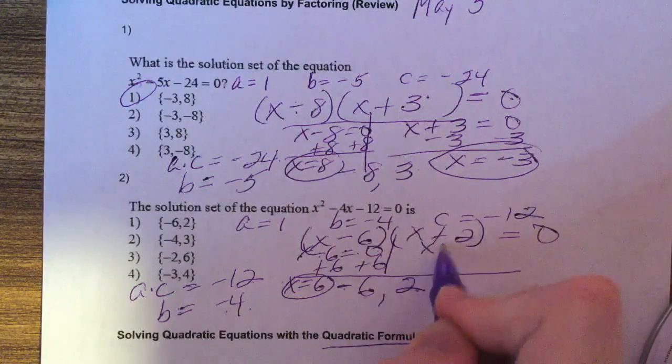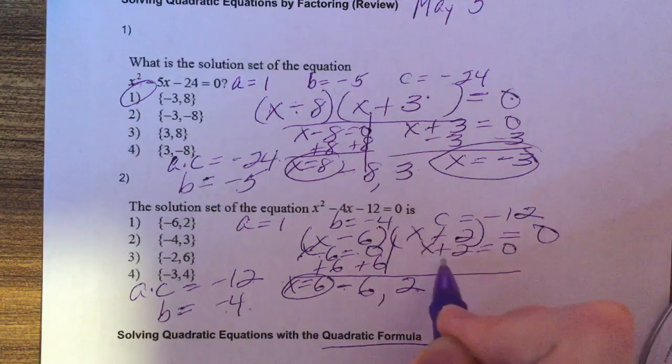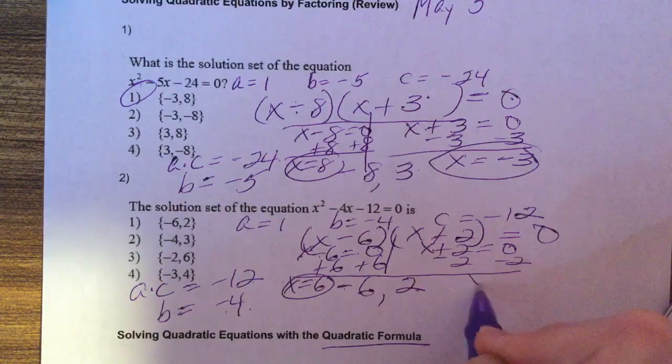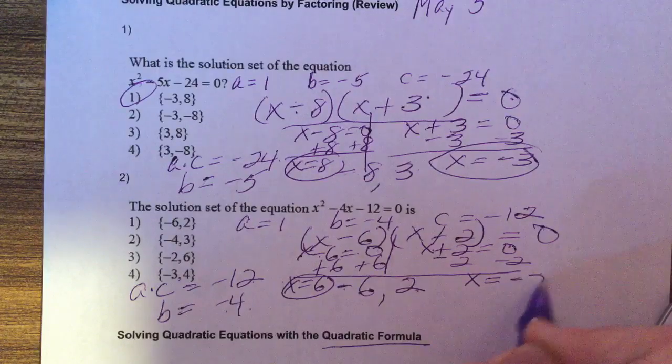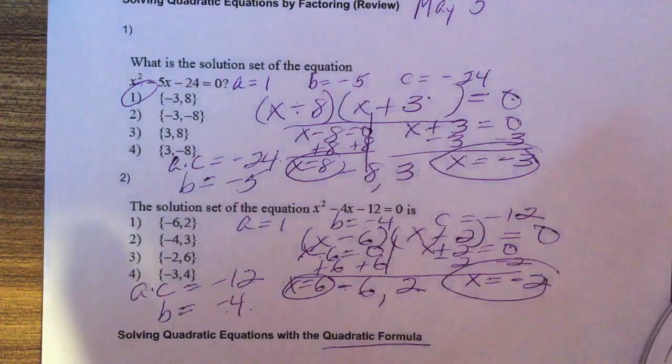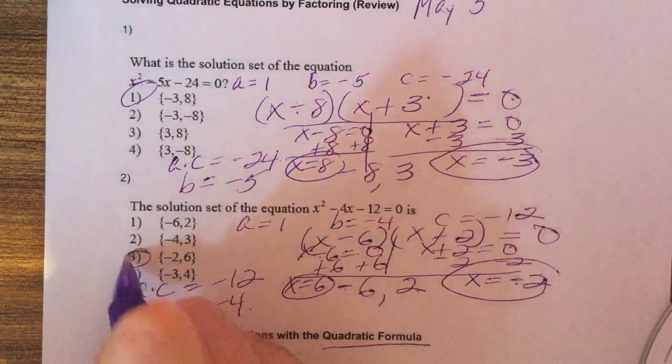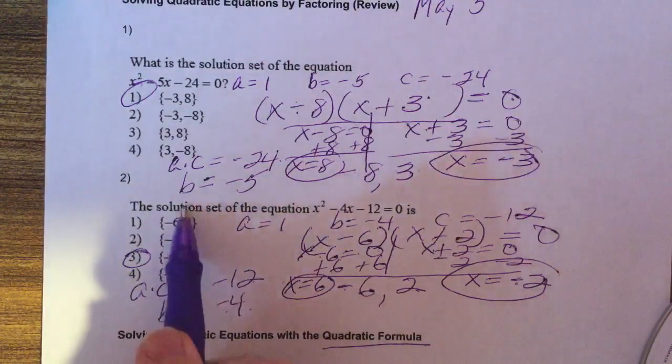And then we have x plus 2 is equal to 0. Set that factor equal to 0. And solve for x by subtracting 2 from both sides. So our other root or solution is x equals negative 2. Negative 2 and 6 would be choice 3. Those are the solutions, or the roots.